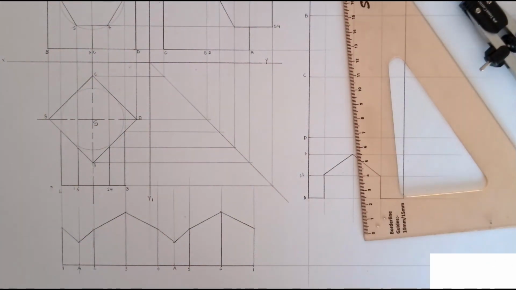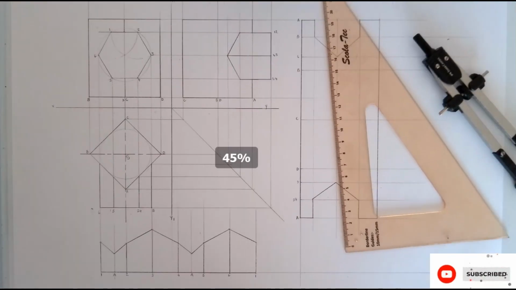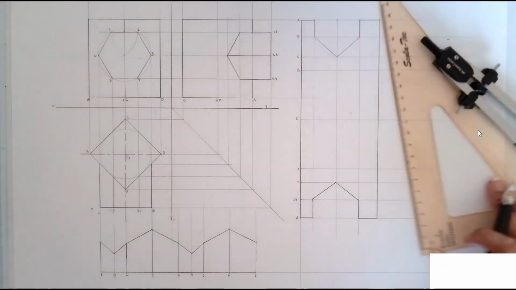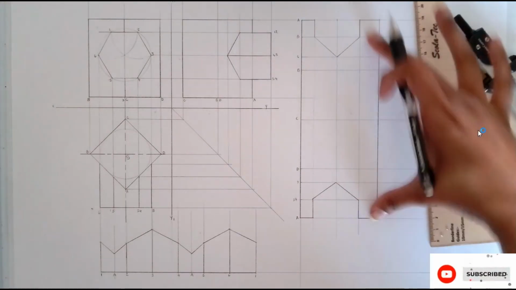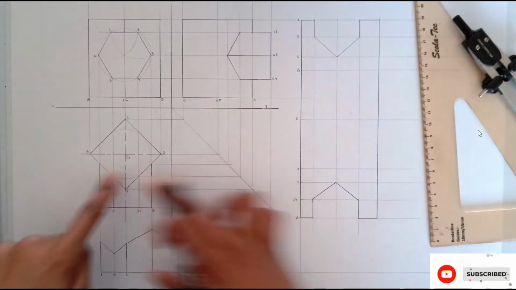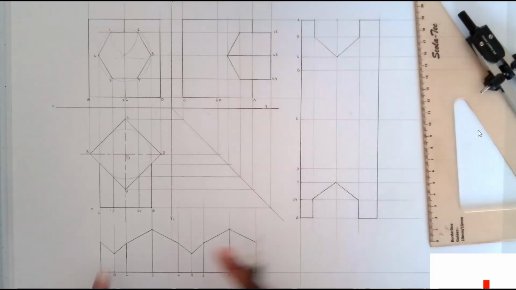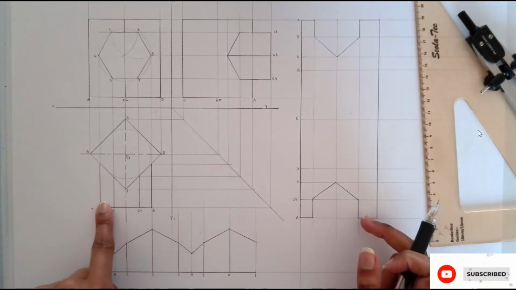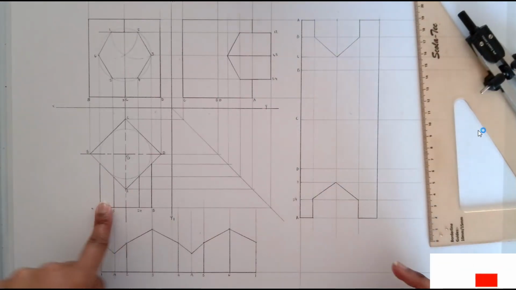So this is your page answered. This is the development of the square prism, which is your main pipe since it's the bigger pipe, and then the smaller pipe, which is the hexagonal prism.